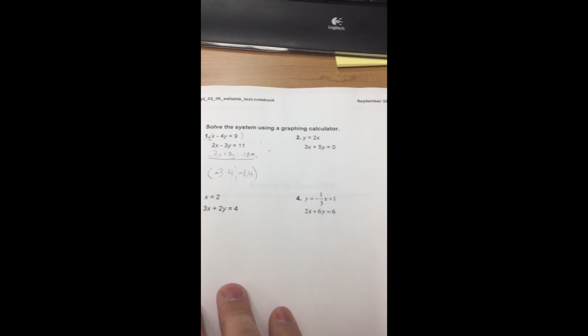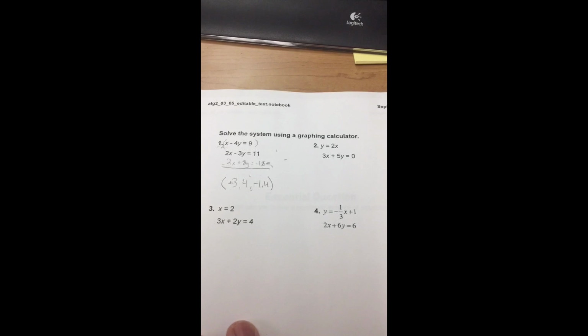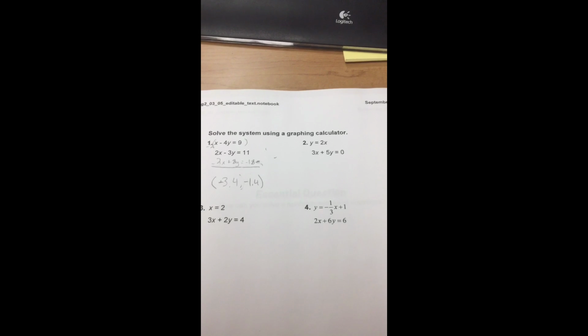All right, now we're going to move on, and our goal for the day, if you can see up on the board, is to solve nonlinear systems of equations. So these are what we call linear systems of equations because they all have x to the first power. Now we're going to move on to nonlinear. So here we go. How can we solve a nonlinear system of equations?